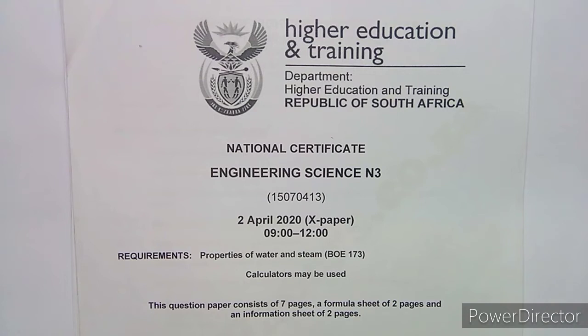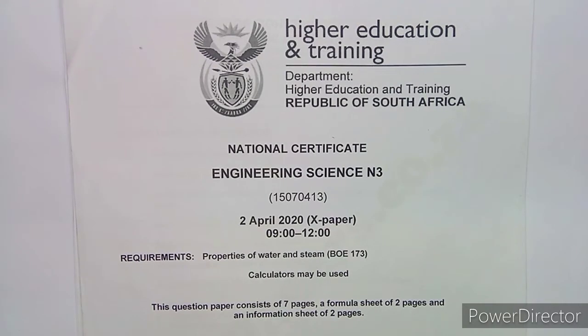Still working on engineering science N3. So on this platform we have a question that we are going to focus on from the question paper of April 2020, which is on forces. That question was a request, so that is why we made this class, so that we can see how we are supposed to answer the question on forces from the April 2020 question paper.